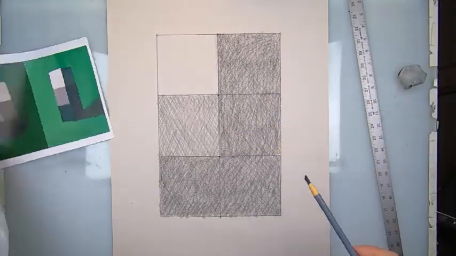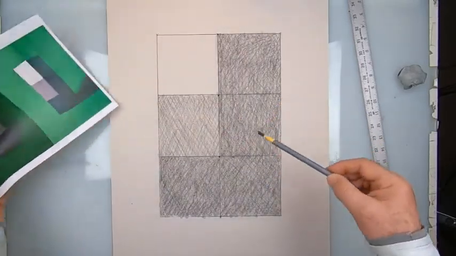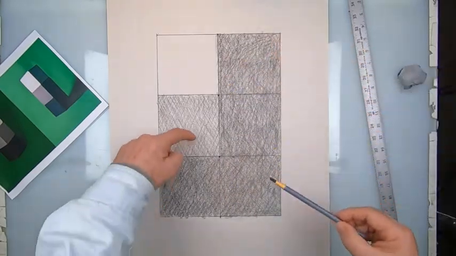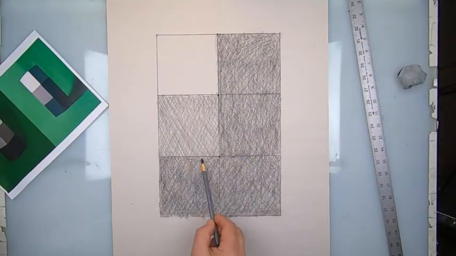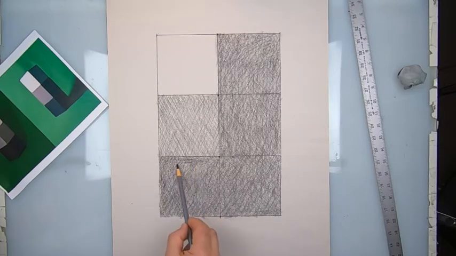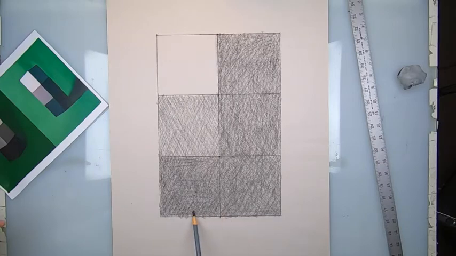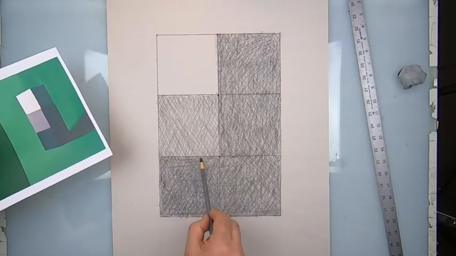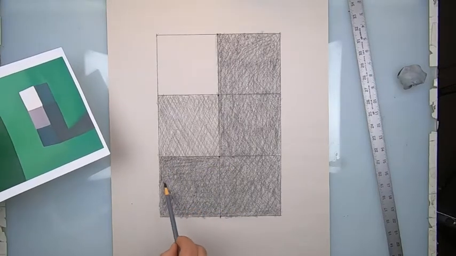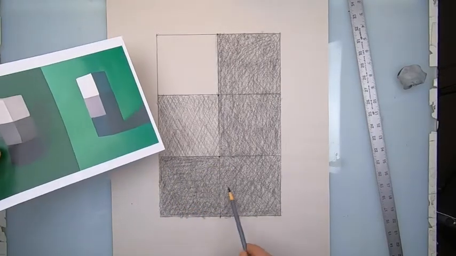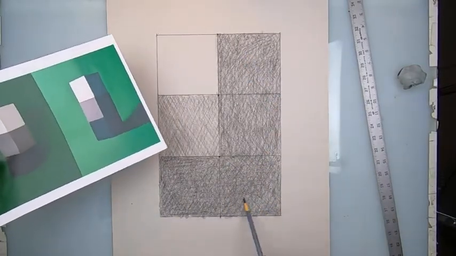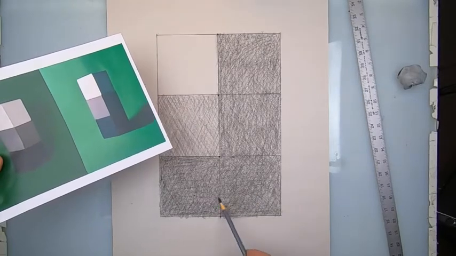We've identified the objective is to duplicate these values. There's this distinct difference between these 2 values. So now I think I'm going to need to go just a little darker on this subset. I'm still working with these 4 areas, trying to make them equal, even.